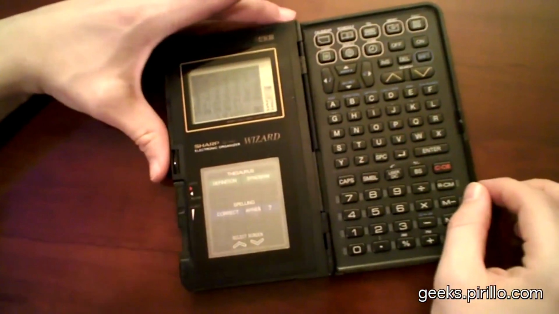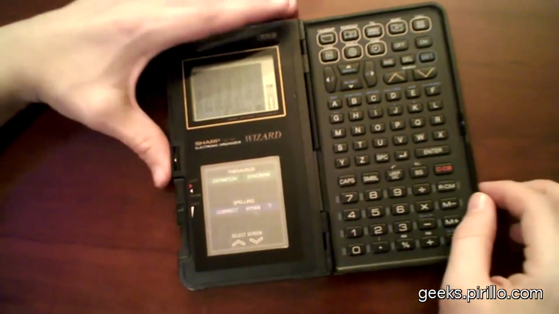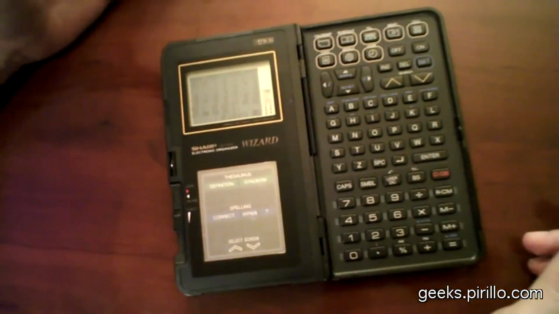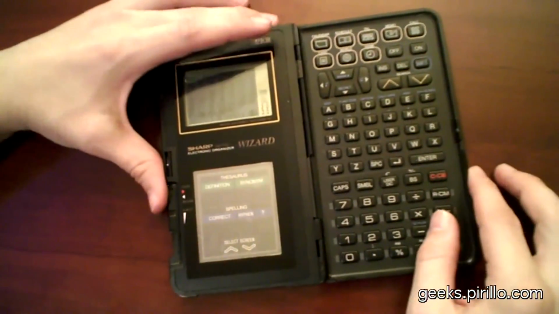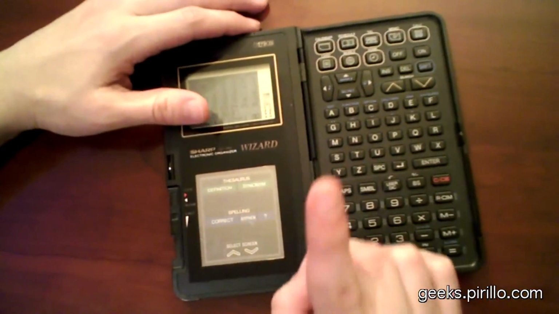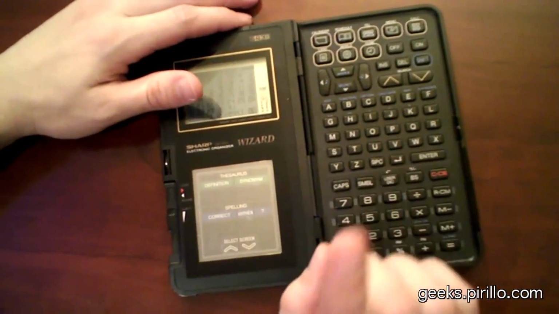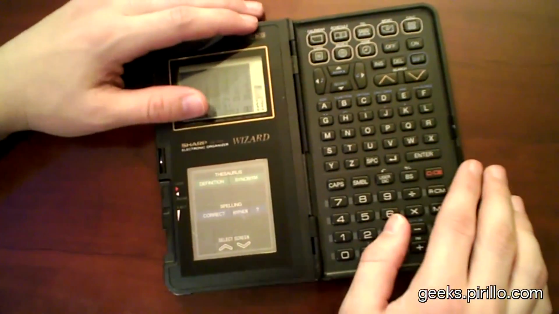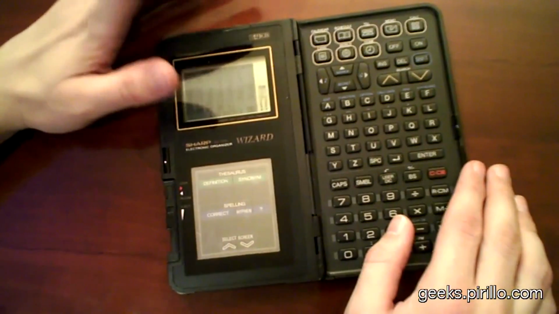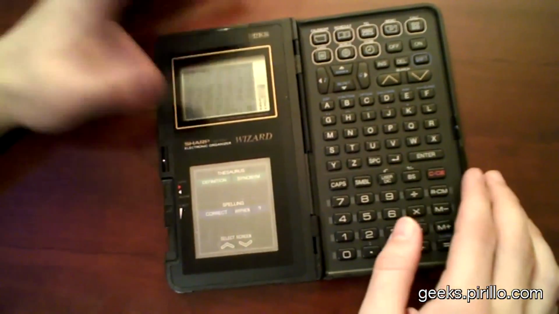What was your first PDA? Did you ever have a PDA? Can you remember your first PDA? Do you still have your first PDA? And so help me, if any of you out there say your first PDA was an iPhone, I think I'd want to cry.